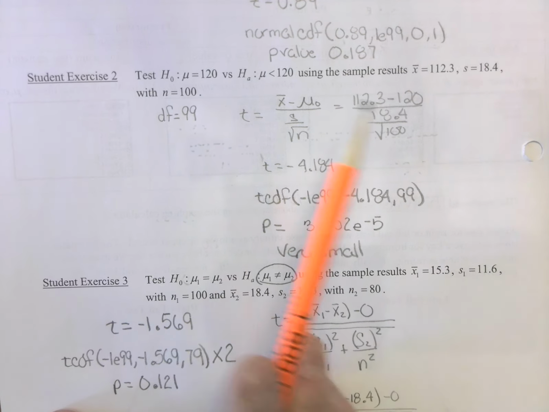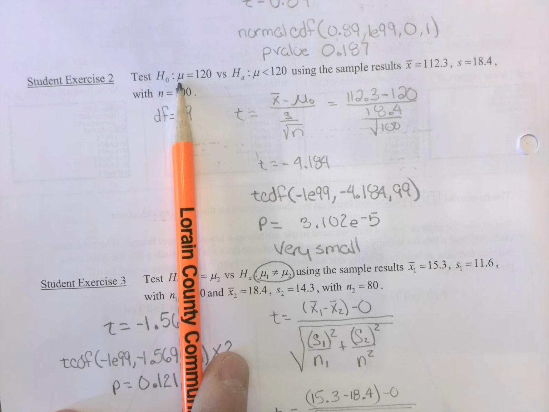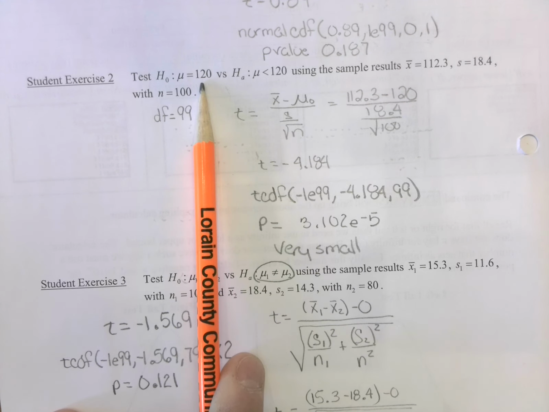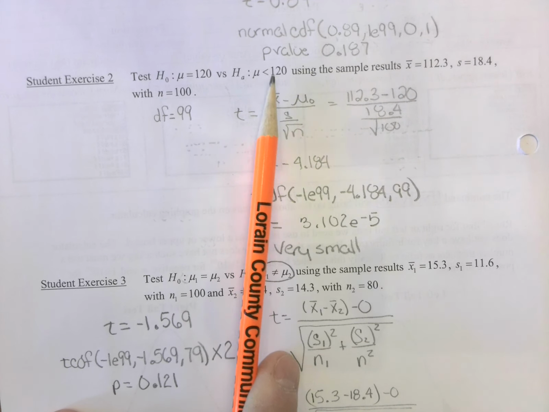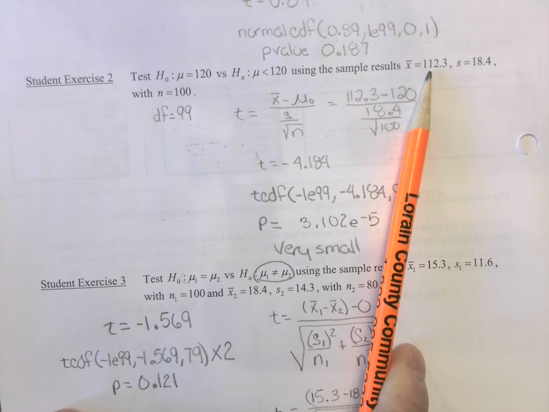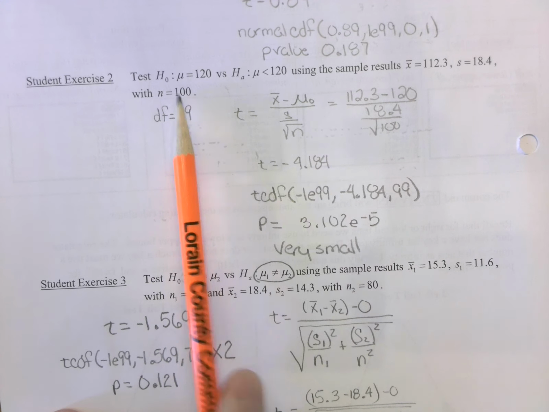Student exercise 2. Now, if you look here, immediately it's a mu value. If it's a mu value, it's a t-test. So we have mu at 120, alternative less than, left test. You might want to make a mark here, left test. Here's your sample mean, 112.3. Here's your standard deviation, and here's your n value.